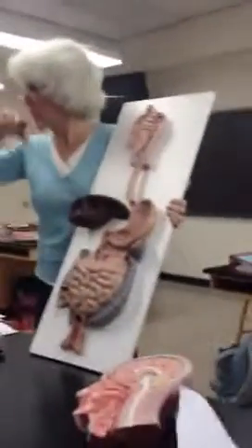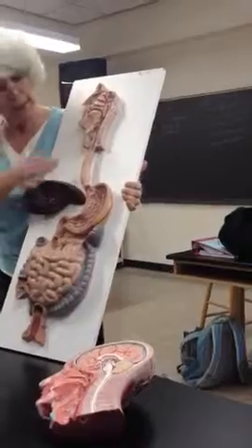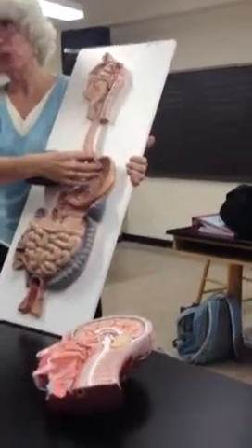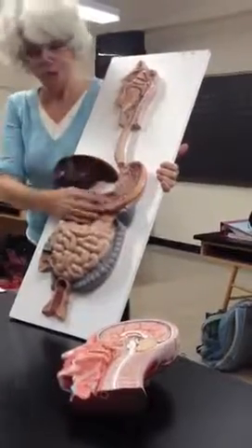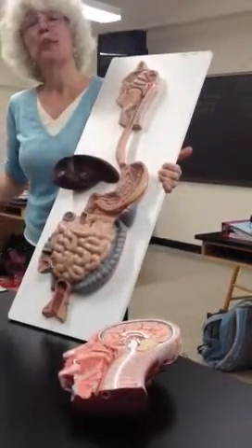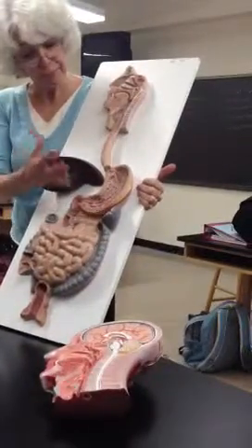Remember, we had the flip behind the trachea to find the esophagus when we did it on the cat. At the end of the esophagus, as you come down, we have a sphincter muscle that regulates the bolus as it goes before it enters the stomach. That sphincter muscle is called the cardiac sphincter because it's located near where the heart is.